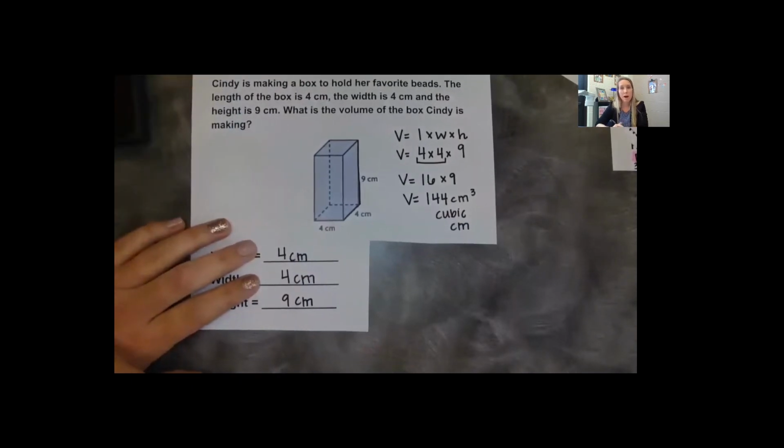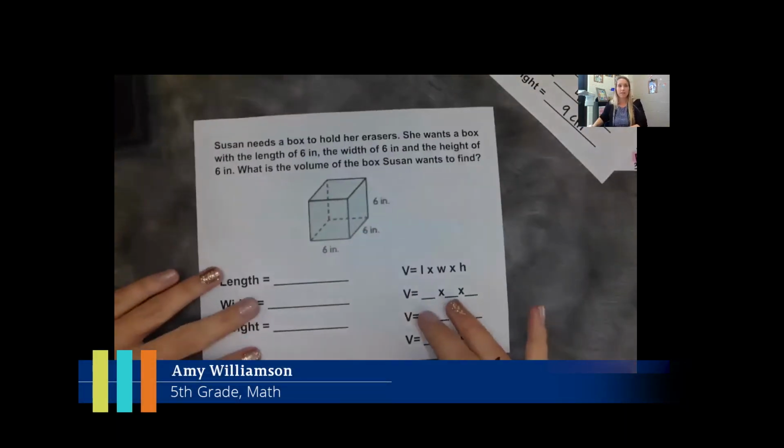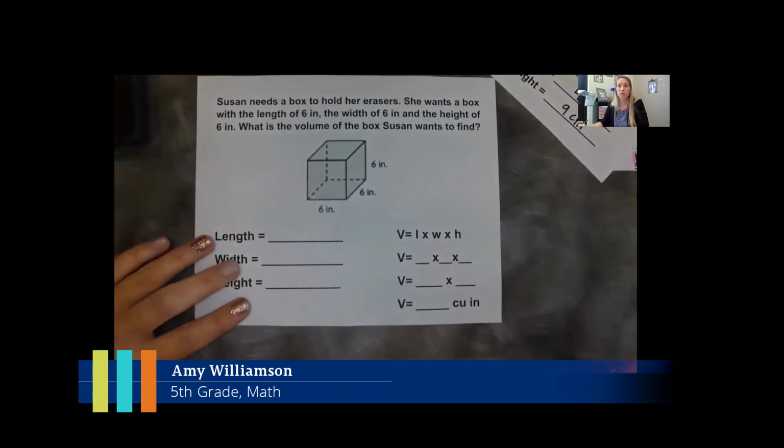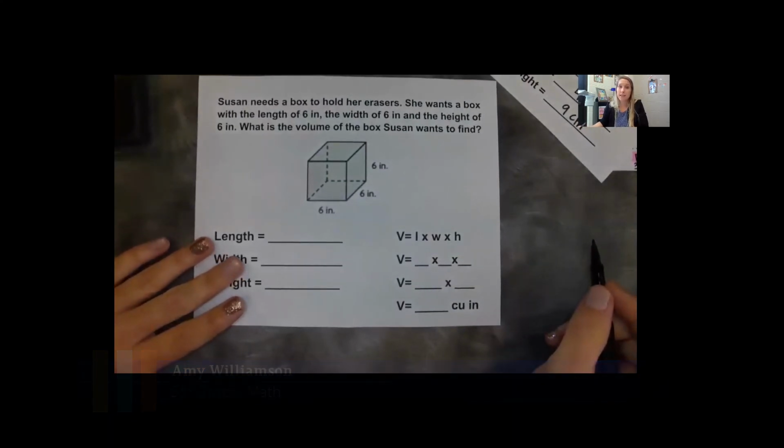Now here's a similar problem. Continue working along with me. I know you're doing so well. Susan needs a box to hold her erasers. She wants a box with a length of 6, the width of 6, and a height of 6. What is the volume of the box Susan wants to find?